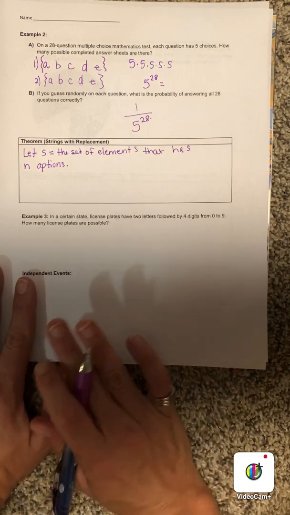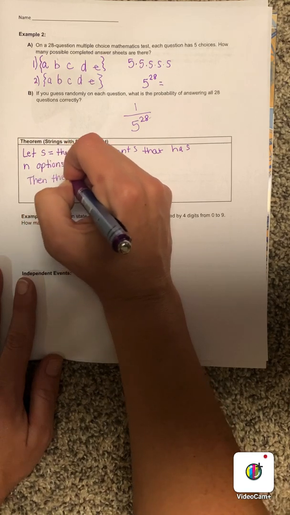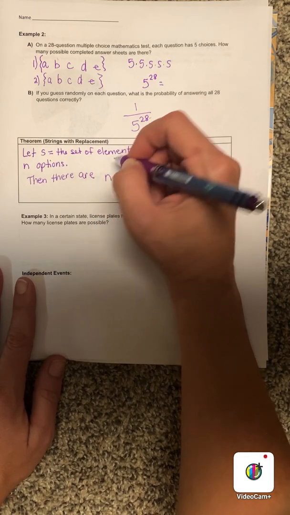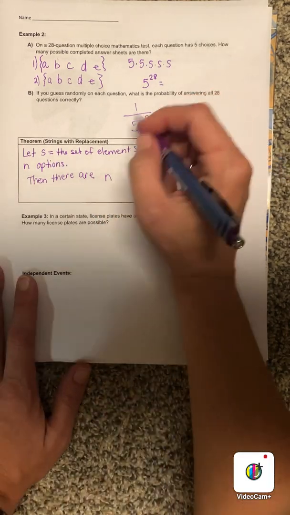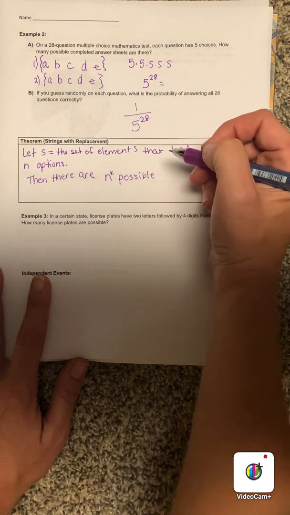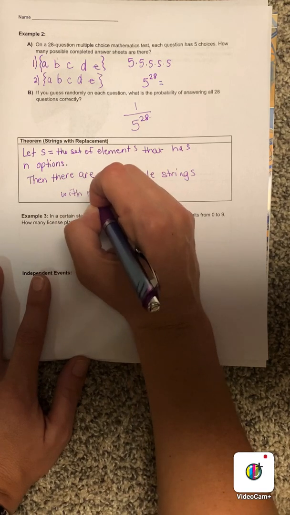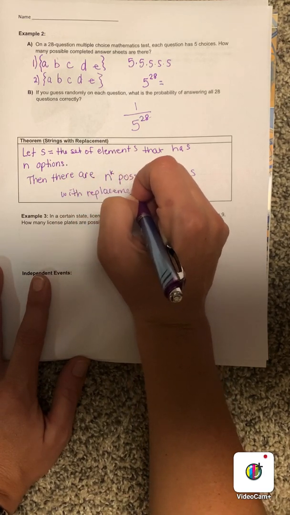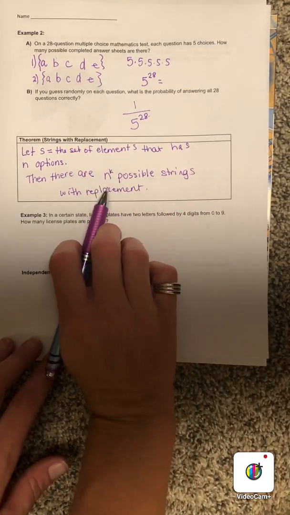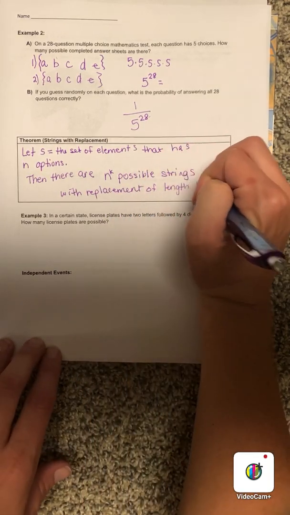Then there are n to the k possible strings with replacement of length k. So it's just like this one.